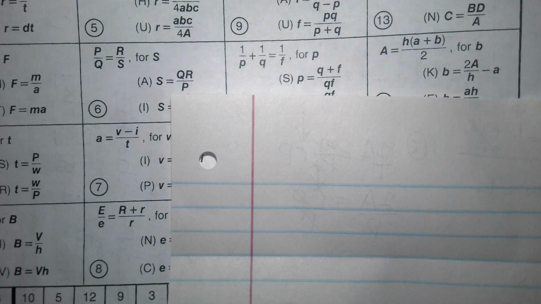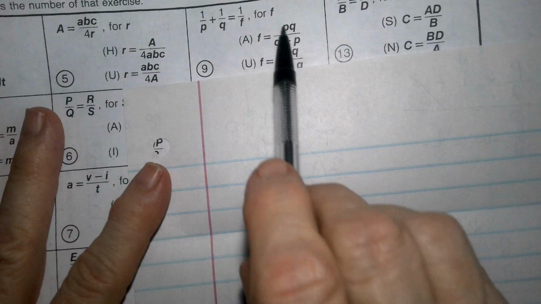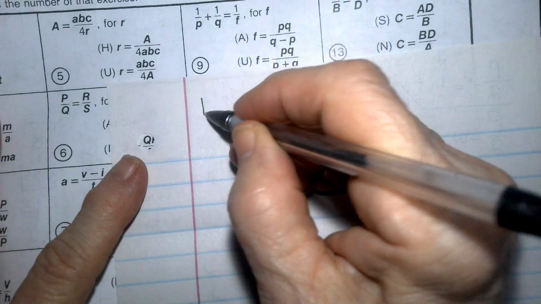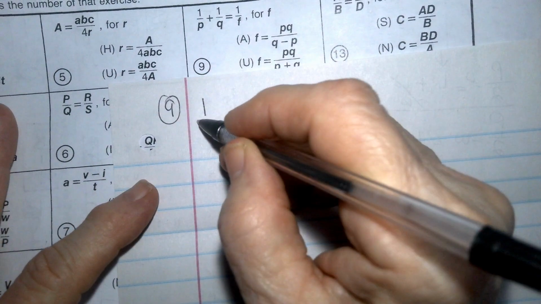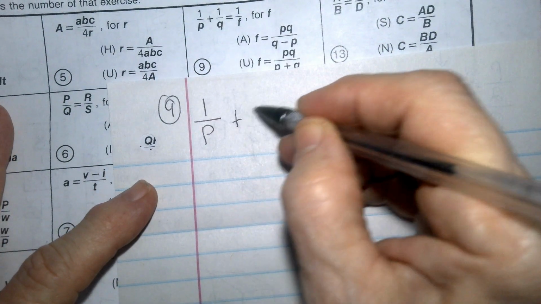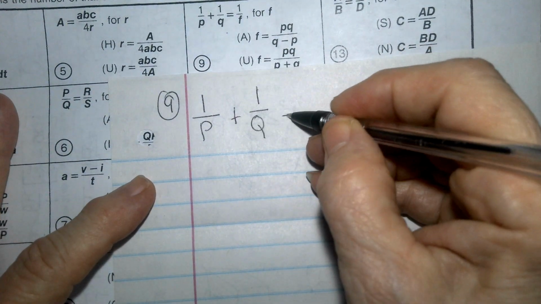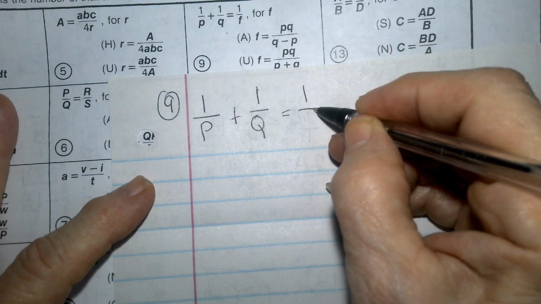So it's going to be the same thing. You're transforming it for that one number. So we'll do maybe a couple of these. Go ahead and write the problem number, write the problem itself. I don't like how they write the Q. I'm going to put my Q like that. And 1 over F.